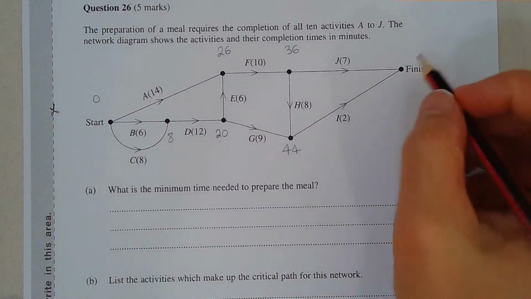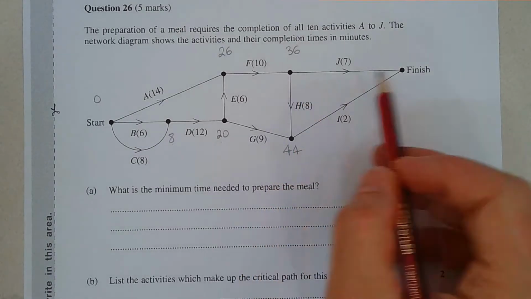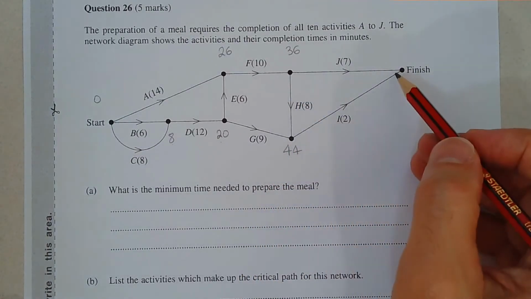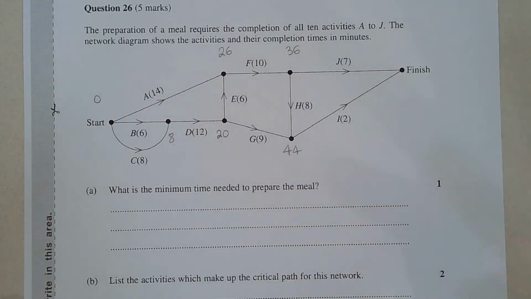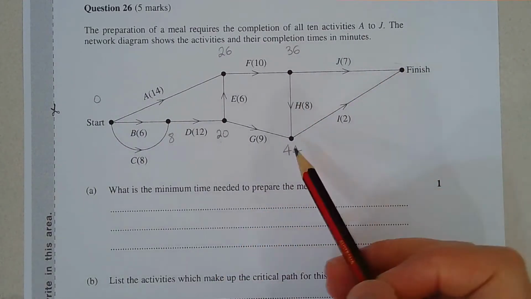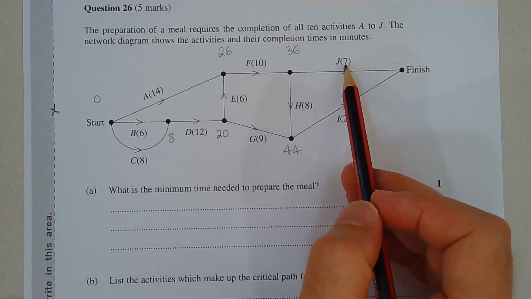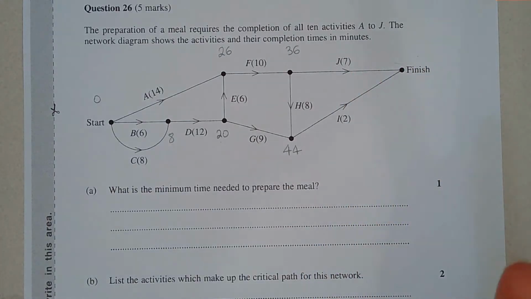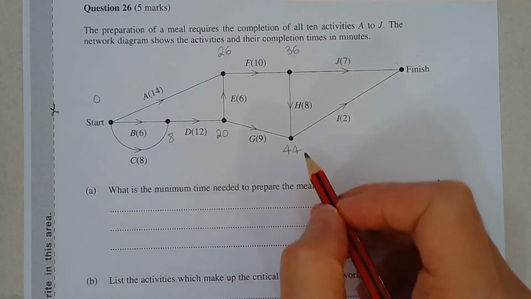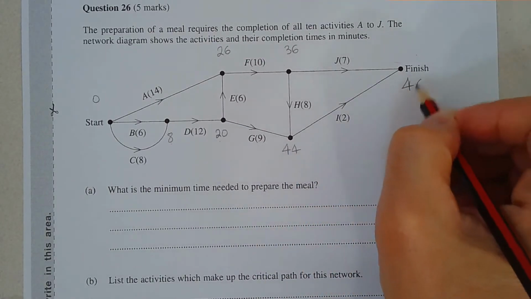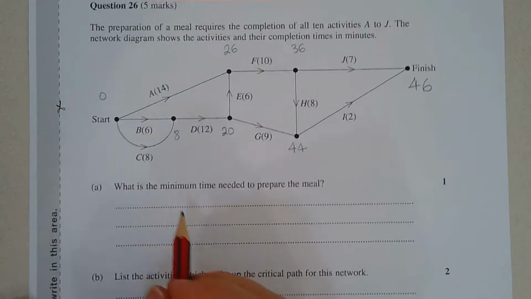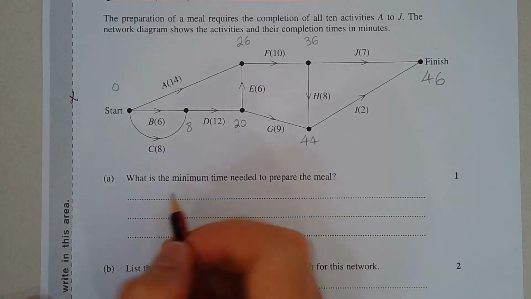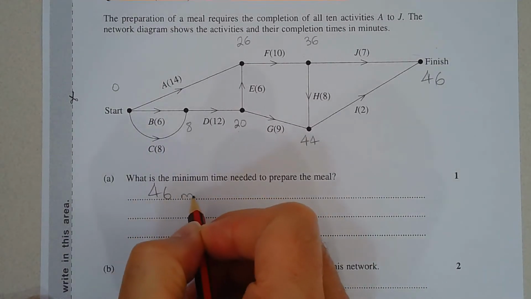Now, to get to the finish, we can go through activity J or activity I. In fact, both have to be completed, but comparing the two times, 36 plus 7 takes us to the 43-minute mark. But we're still not complete until activity I is completed. 44 plus 2 is 46, so that's the higher of the two numbers. So the minimum time needed to prepare the meal is 46 minutes.